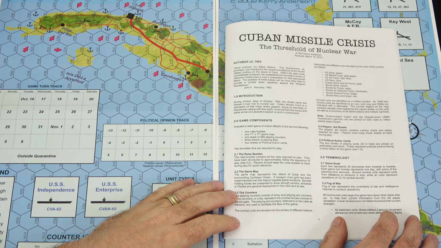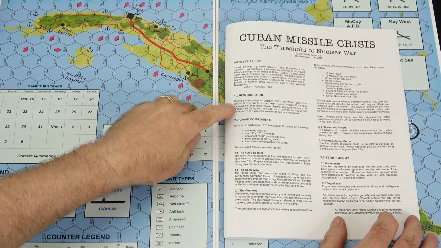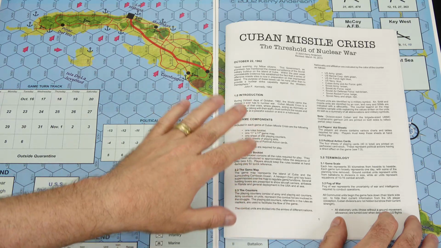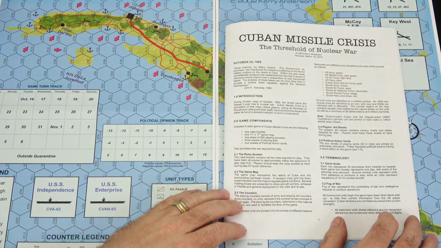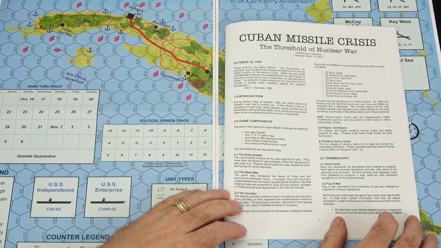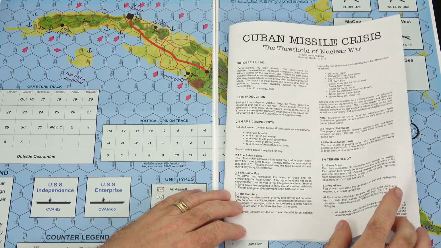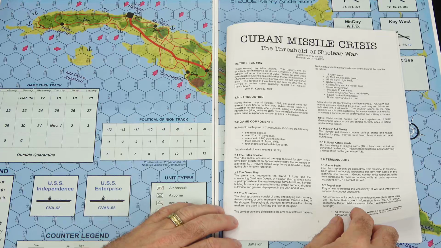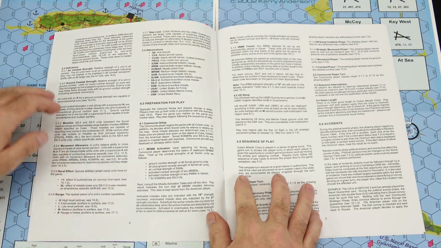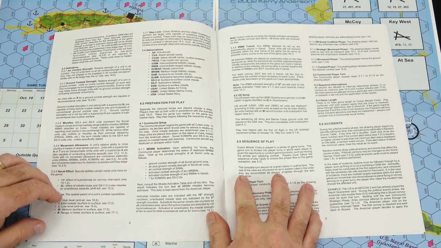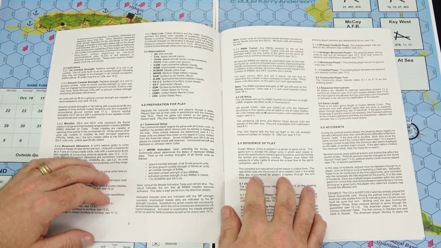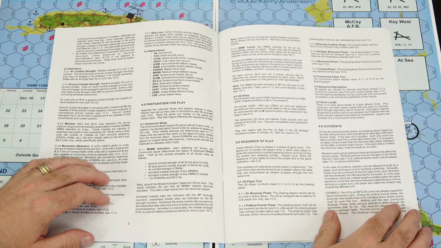This is a 14-page rule book. We started with the introduction, the game components, explaining all the counters, the game map, things like that, all the units that are involved, as well as the player aid cards and the cards themselves, the terminology, and then an explanation of the fog of war, which we saw when we looked at the counters. And we have definitions that are used in the game, as well as naval effects, abbreviations in use, and the preparation for play. Then we get to the sequence of play on page 3.